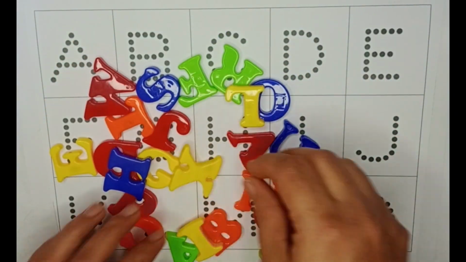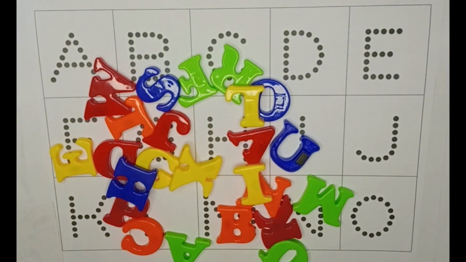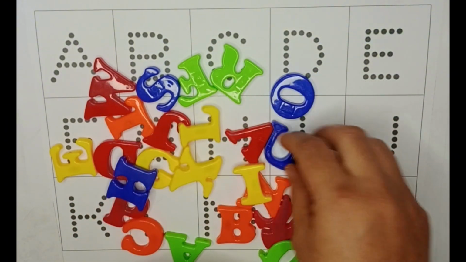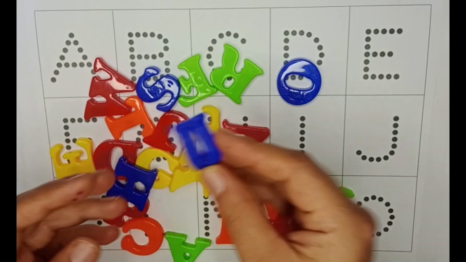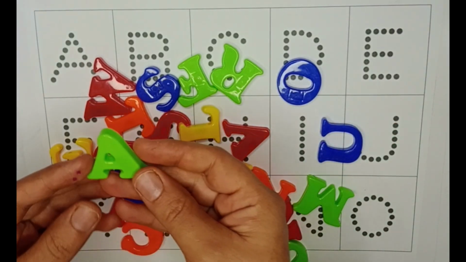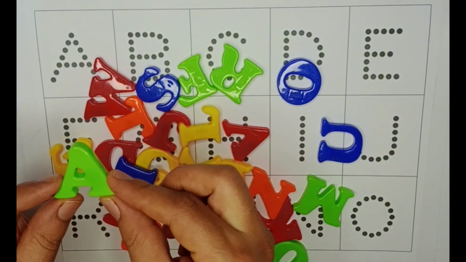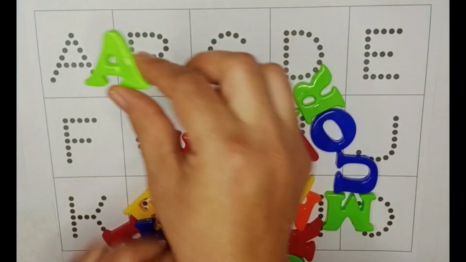First, we find alphabet A. Is this? No. Is this? No. This one is A. Green color. A is for apple.